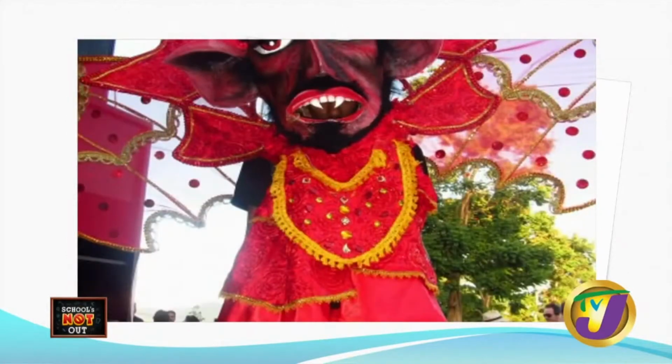This one is the devil. This character is the devil, and this character has a huge head. The colors that they normally use are red, as is seen there, and yellow and black.